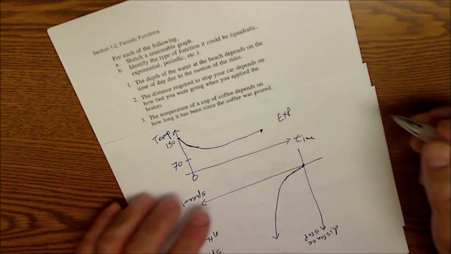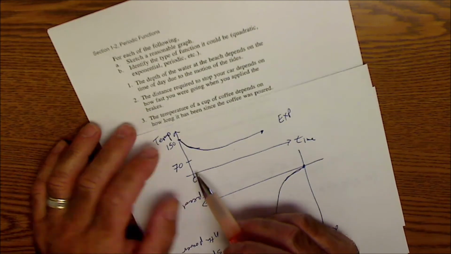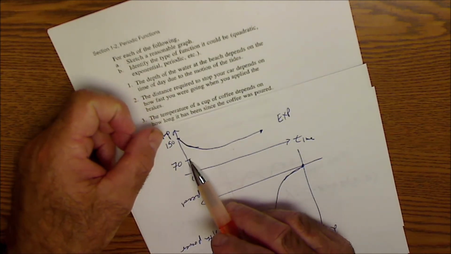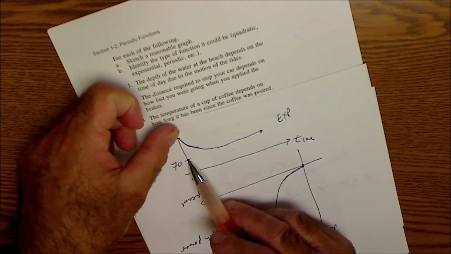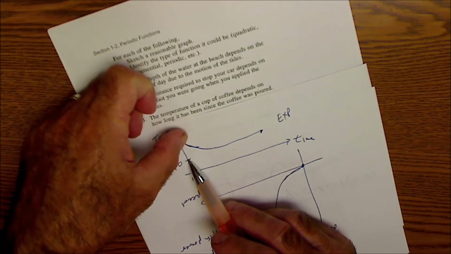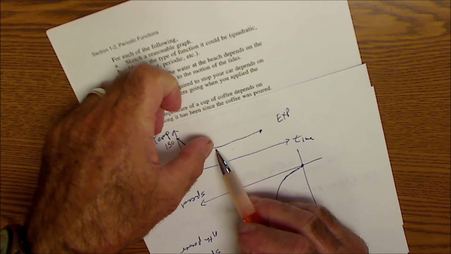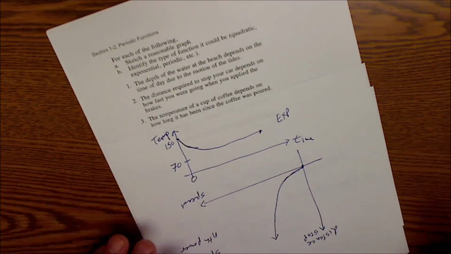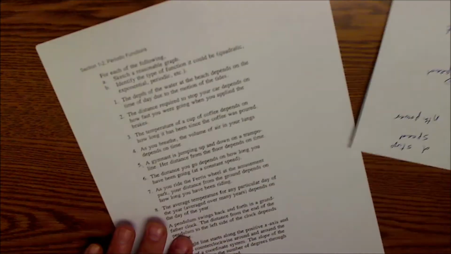And it's really a rate of change that you're looking at. And you could tell the differential between room temperature of 70 and 150, where it comes out of the coffee pot, is so high it's going to cool off quickly at first, but once it gets to 71 degrees, it's going to cool off a little bit slower or a little bit less.